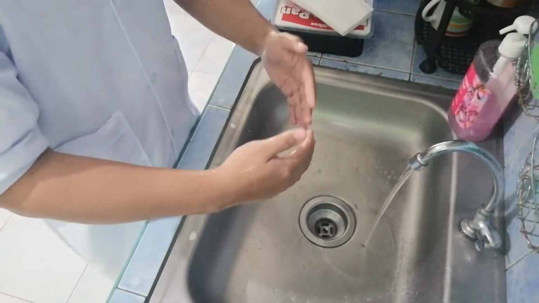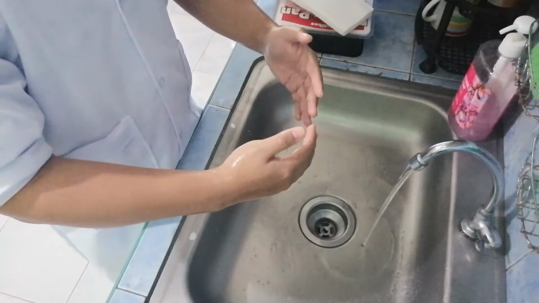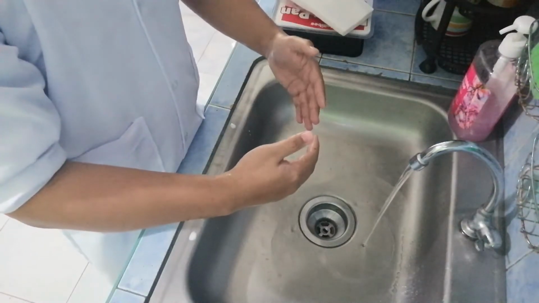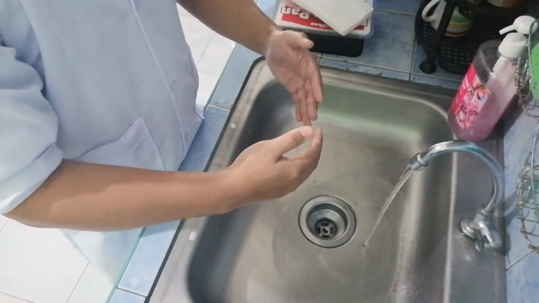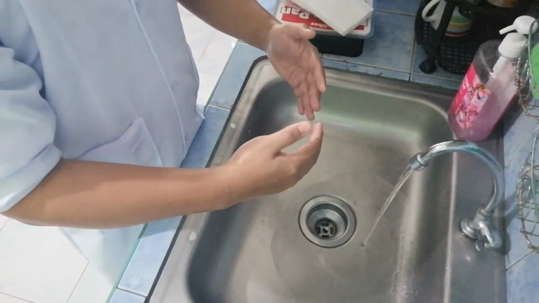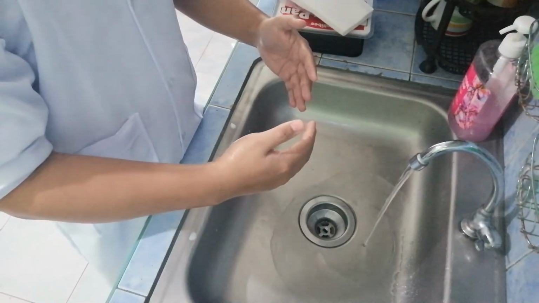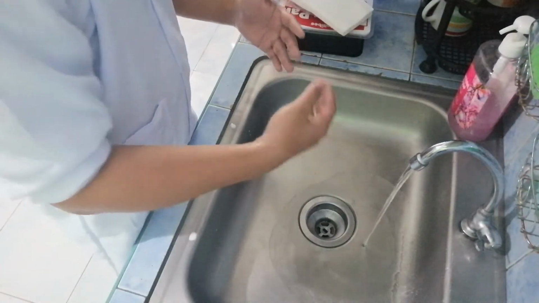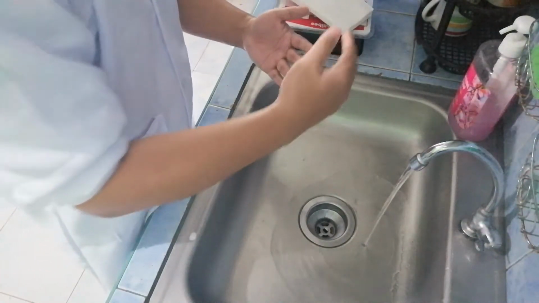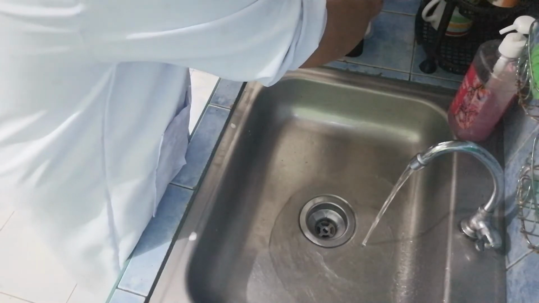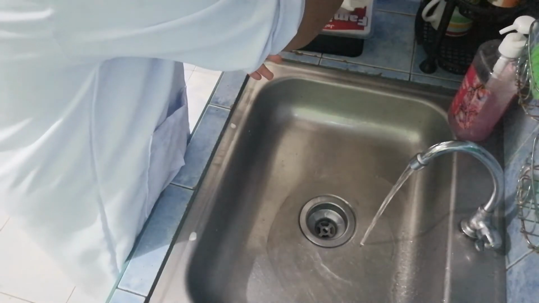For our next step, we need to thoroughly pat and dry our hands and arms. We need to dry our hands and arms thoroughly with a paper towel or clean hand towel without scrubbing. So what we are going to do, we are going to use a paper towel for each, one paper towel for each hand.